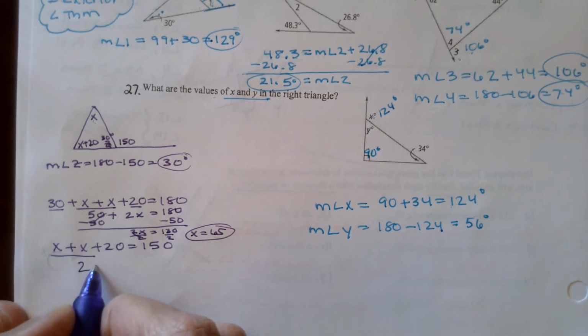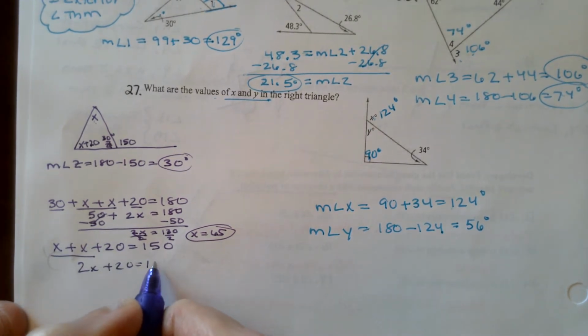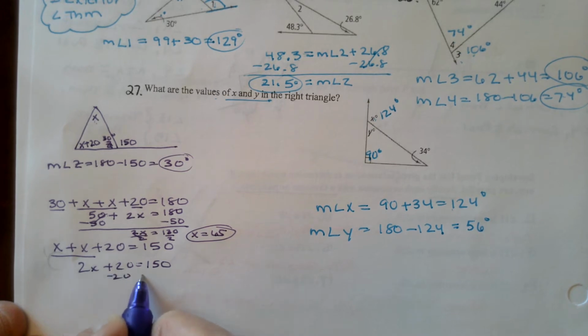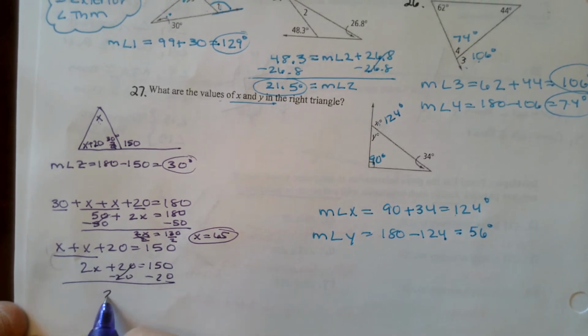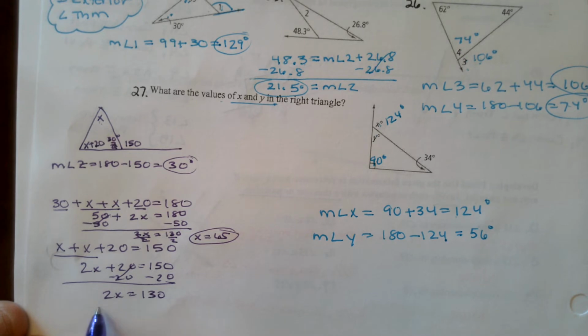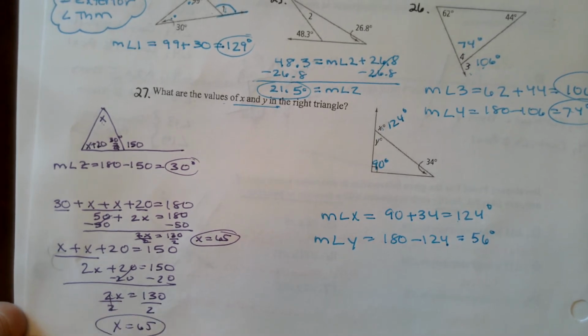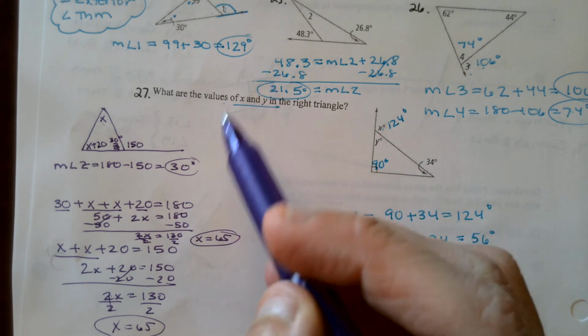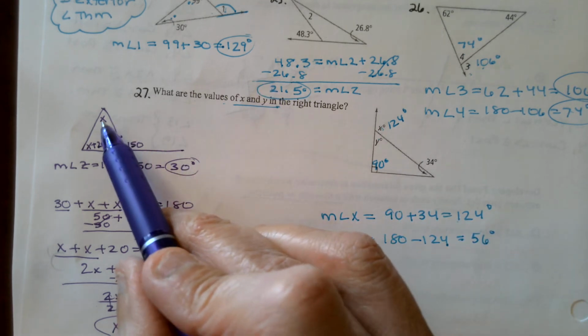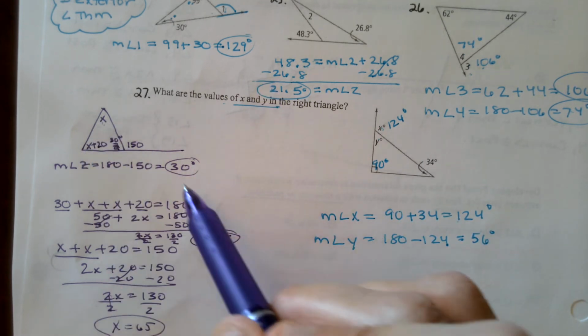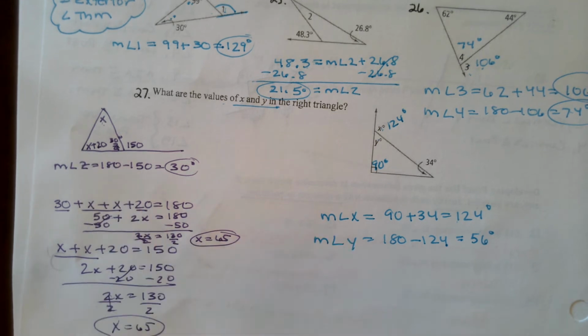Combine like terms, 2x plus 20 equals 150, minus 20. Yay! So you can view it either way. So we know x is 65 and z is 30. And if I had asked you for all the angle measures, well, then that would have been 65 plus 20, so that'd be 85.